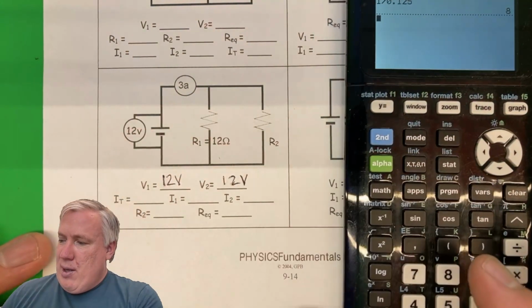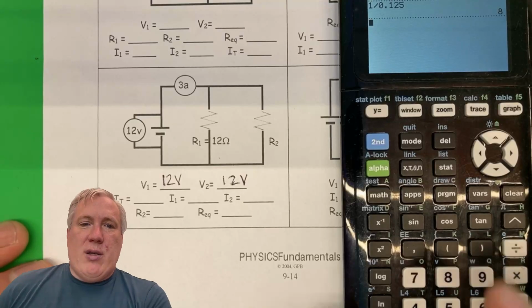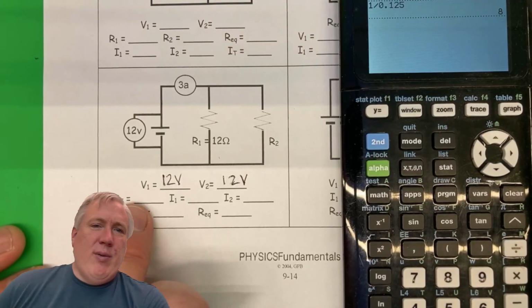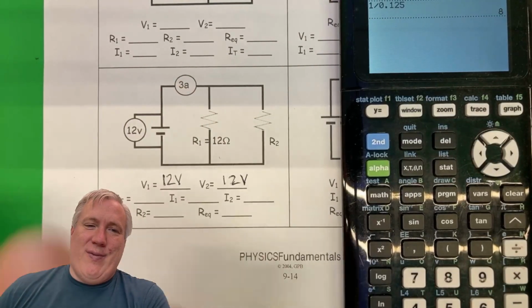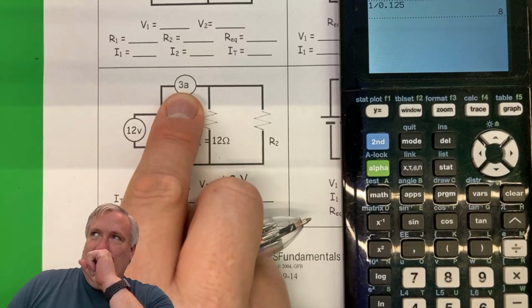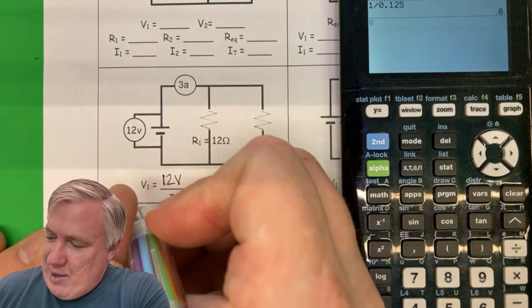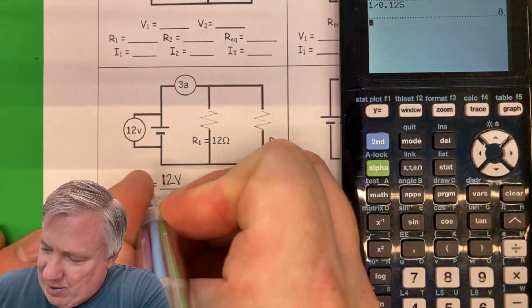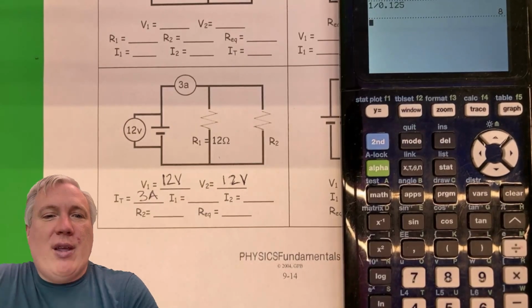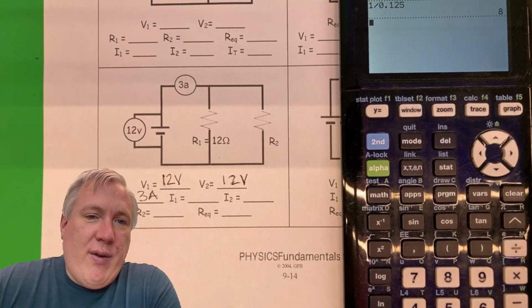Then it says current total, and I'm not sure why it tells me, oh, current total, duh, because they want us to just identify it. We don't have to calculate, it's right there. They just want you to notice that it's there. You're not going to have to calculate it.